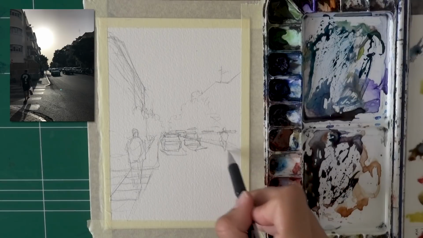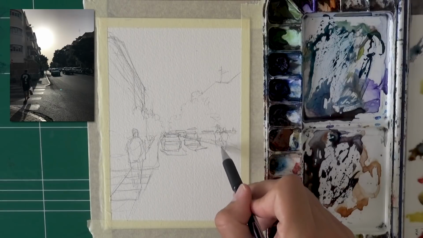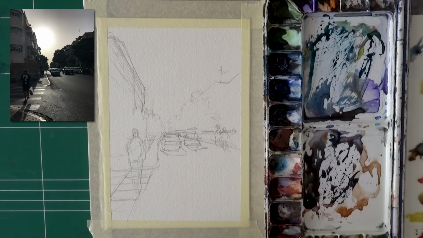It's kind of, I don't know, walking beside the cars dangerously. You actually see that kind of thing a lot here. So here we go, done with the drawing. Let's get to painting this.